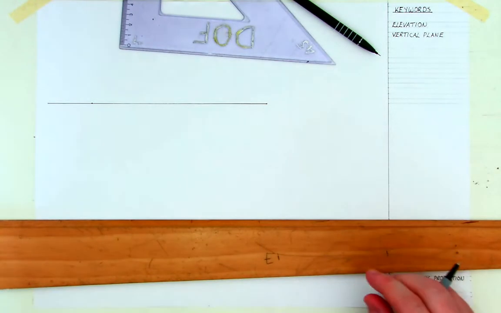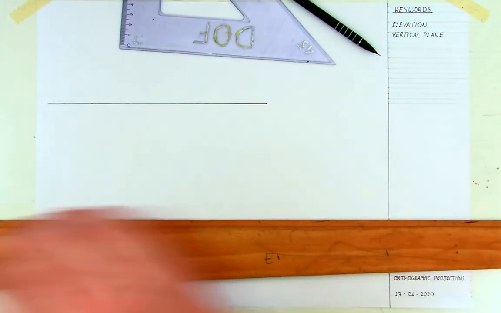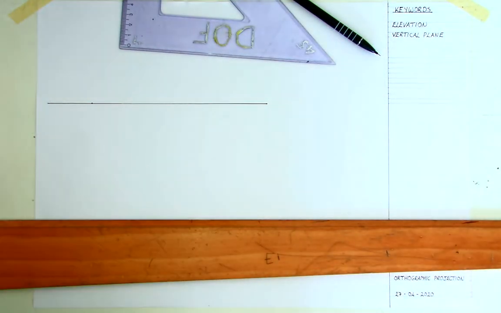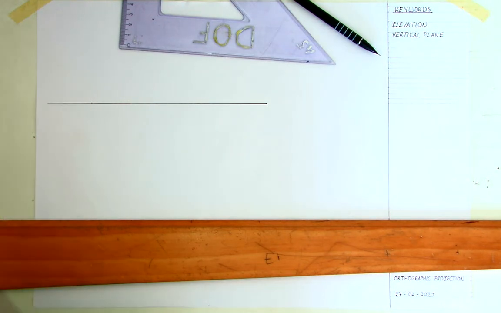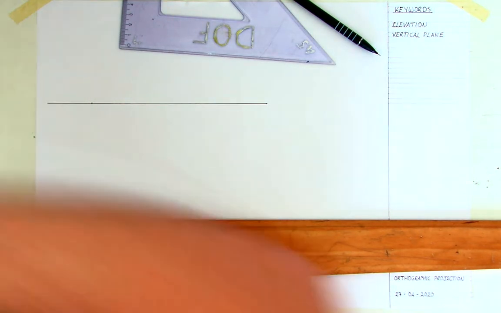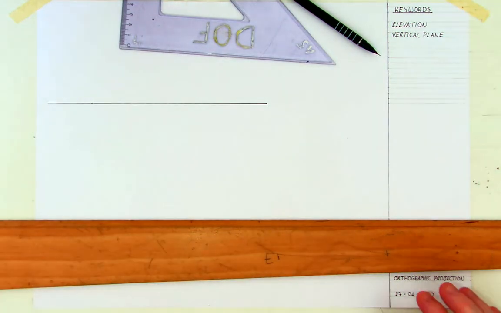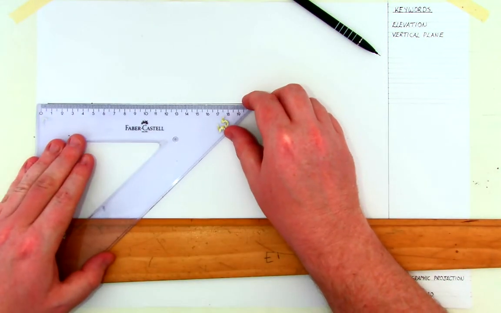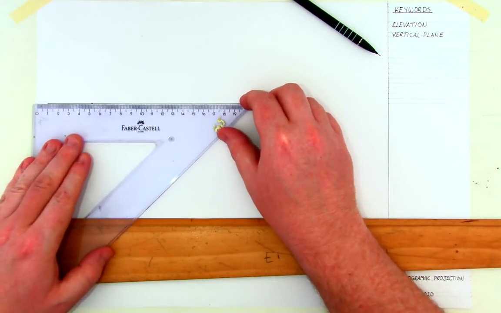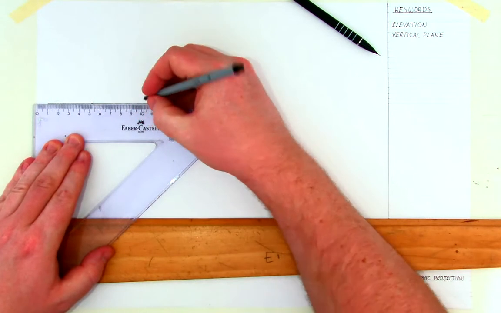Alright, and then as we said, we're going to have to leave room for end elevation. So if we came in 100 to start it, we should be grand. So I come in 100.